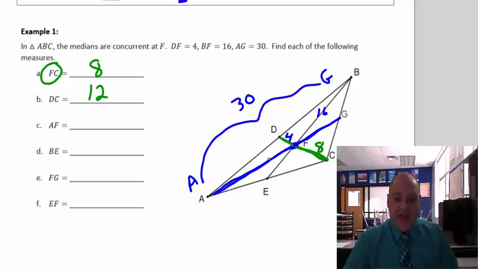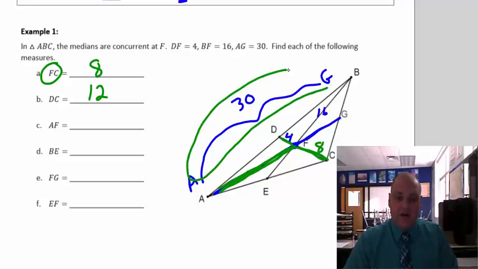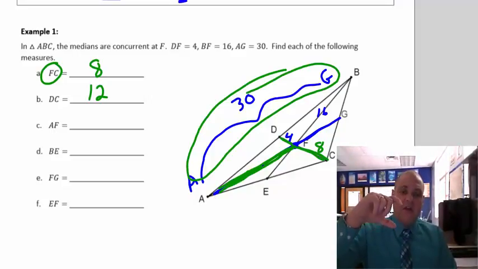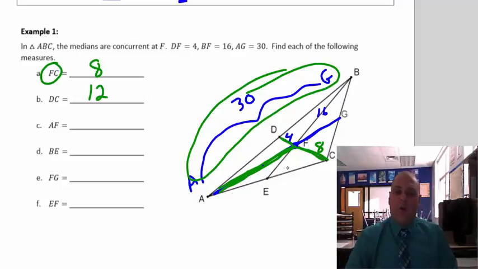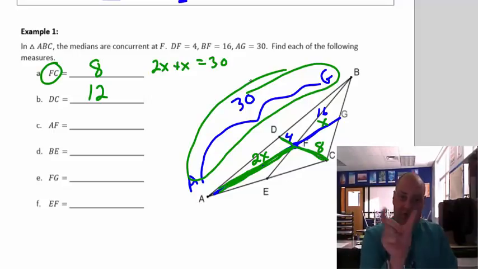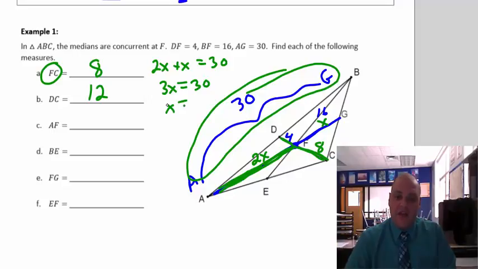AF. Now, AF is the longer piece of this median right here, of the AG. So let's see how that works. What we're going to do is call AF 2x, and we're going to call FG x, because I know AF is 2 times as long as FG. So if I say 2x plus x equals 30, I know the total is 30, so I can add 2 times and 1 time, right? And that's 3x equals 30, and x equals 10. So I know that my shorter piece here is 10, and my longer piece is 20. If the shorter one's 10, the longer one is 20, and that's what we wanted. We wanted AF, and that's 20.